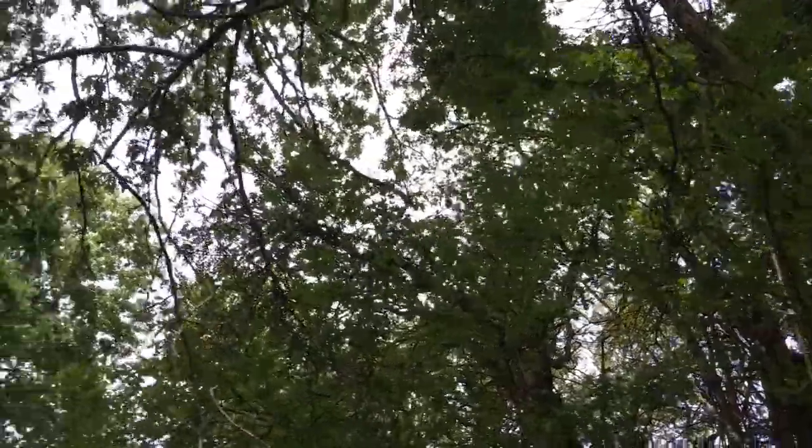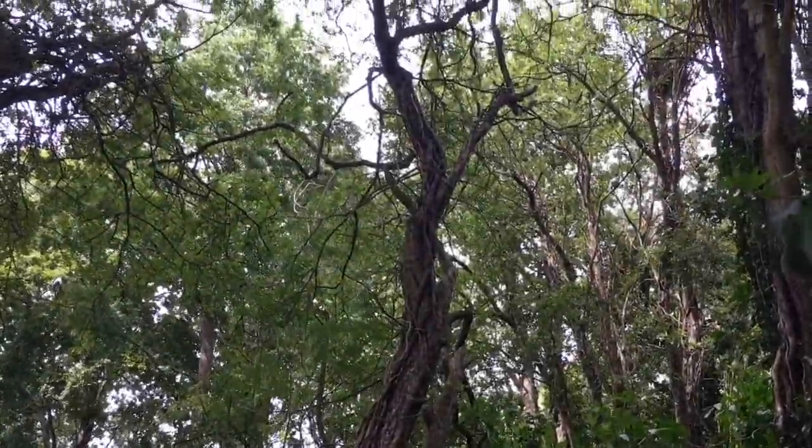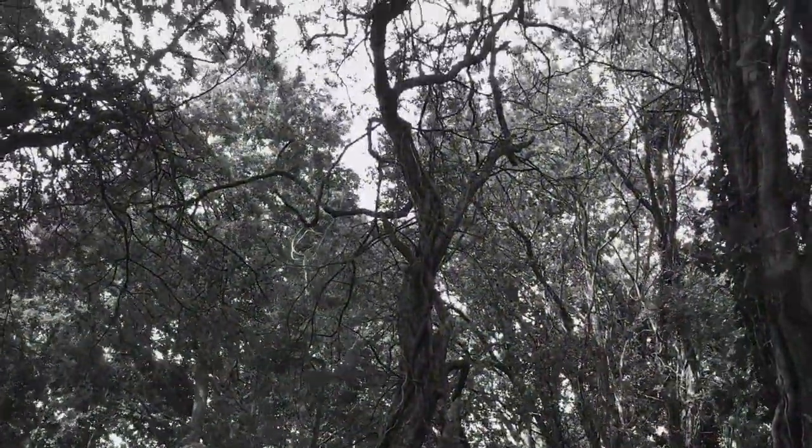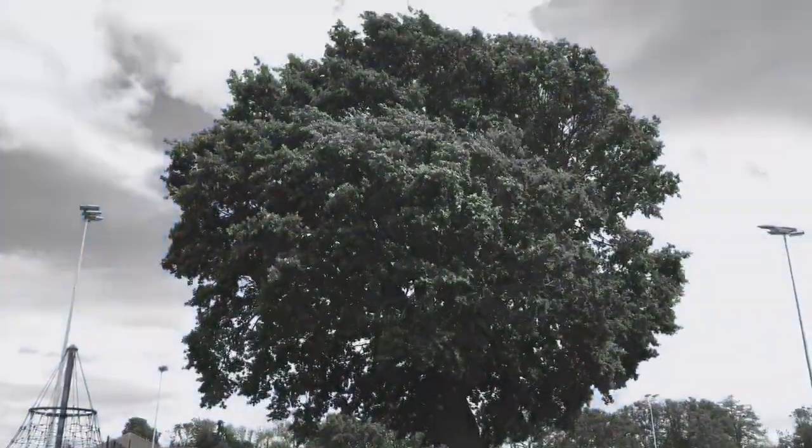So we're going to do some charcoal drawings today, and for you guys to be successful, first of all you need to start seeing your world in black and white. So let's run through the basics.